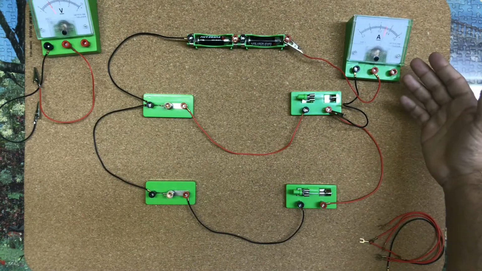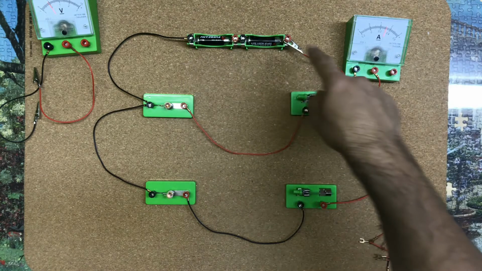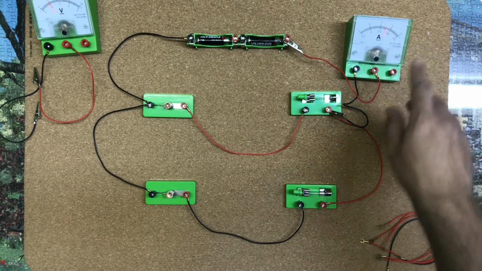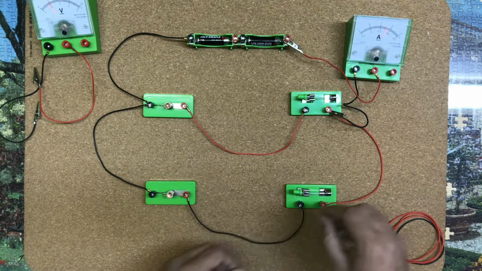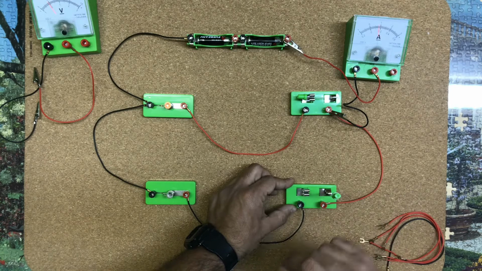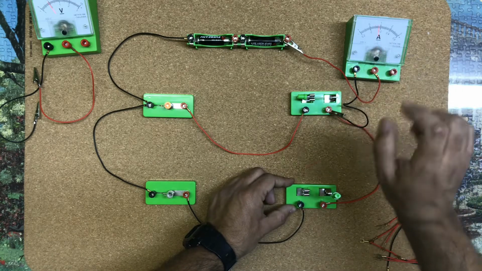So now I've reconnected the ammeter to read the total current of the circuit. You can see the ammeter here is reading 0.32 amperes with the two light bulbs working. What happens when I disconnect one of the light bulbs? Now the ammeter is showing a lower current.